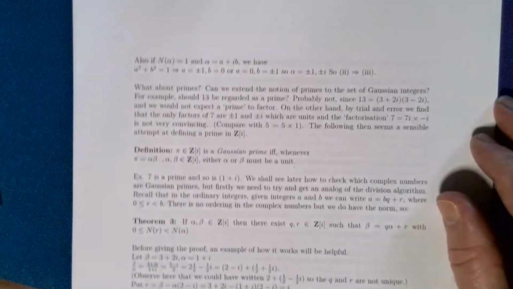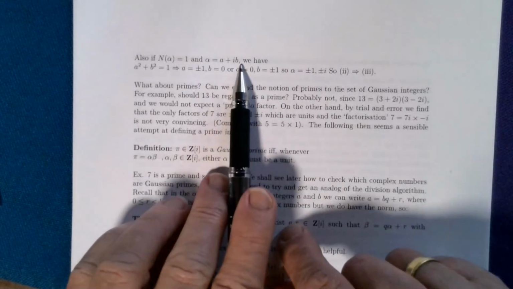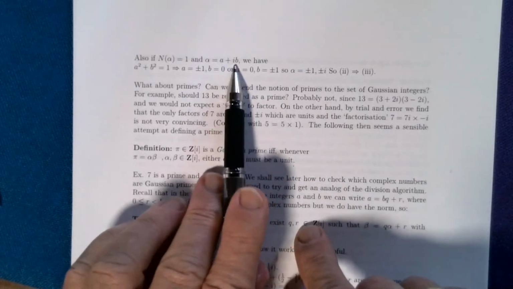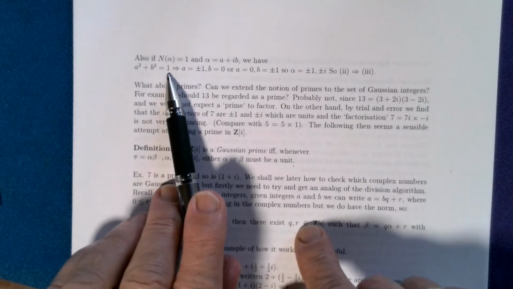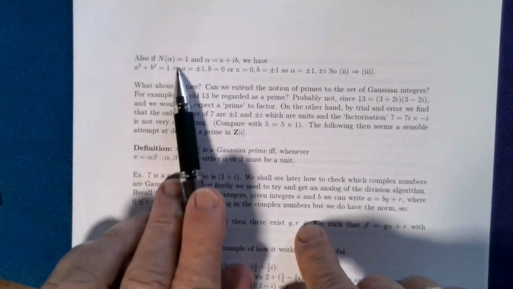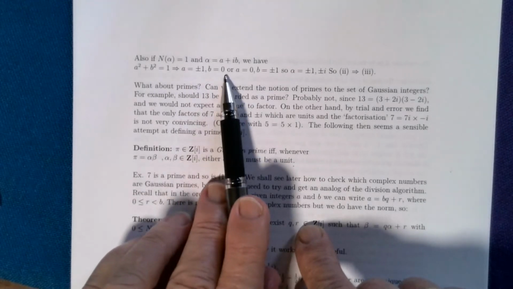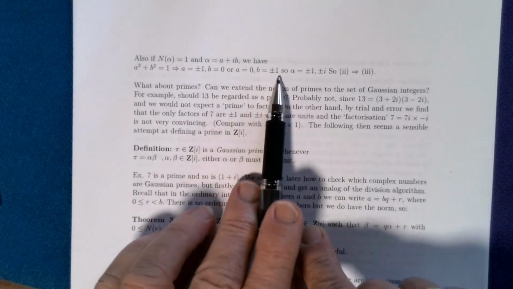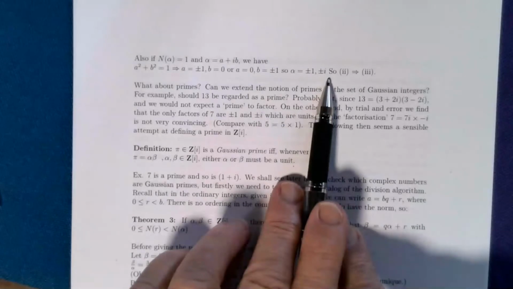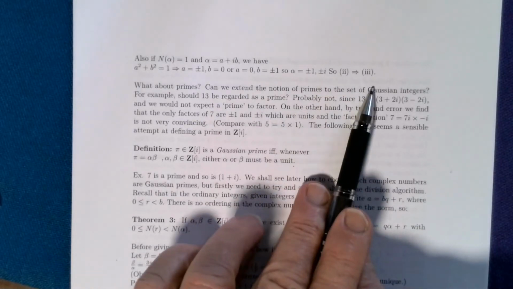And finally, if the norm of alpha is 1, then with alpha as a plus ib, the norm of this, a squared plus b squared, is 1, and that clearly we're back in the integers, and the only solutions of this are a is plus or minus 1 and b is 0, or a is 0 and b is plus or minus 1, giving us the 4 units, and so 2 implies 3.